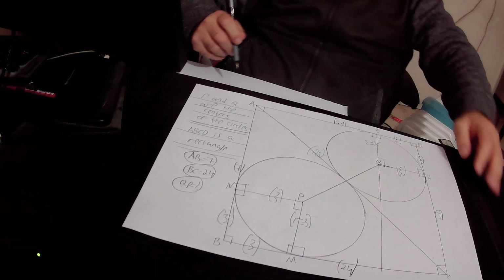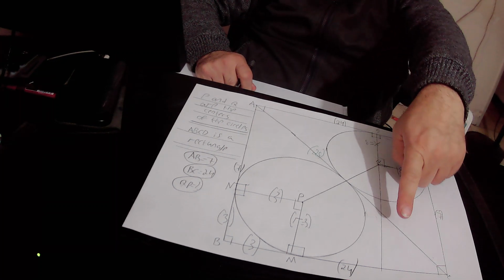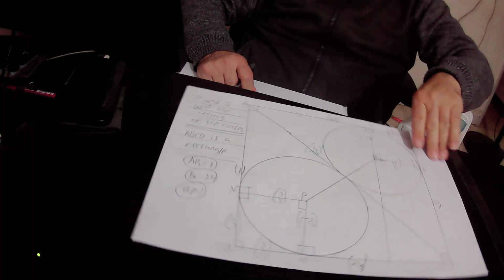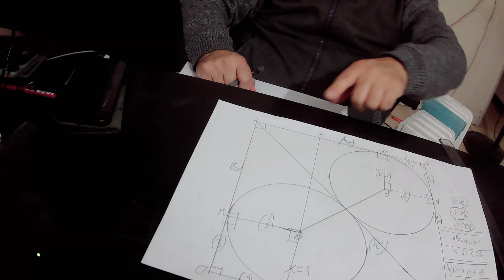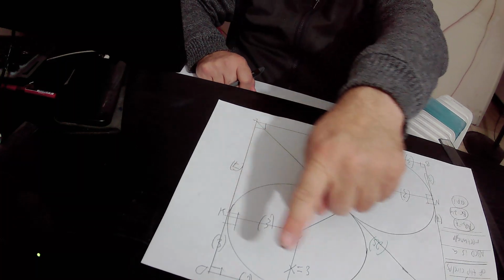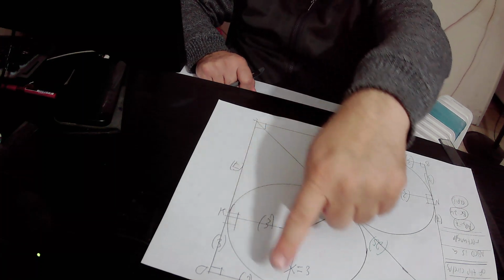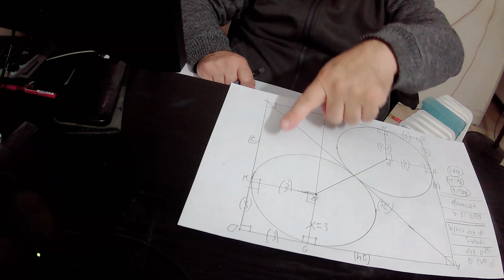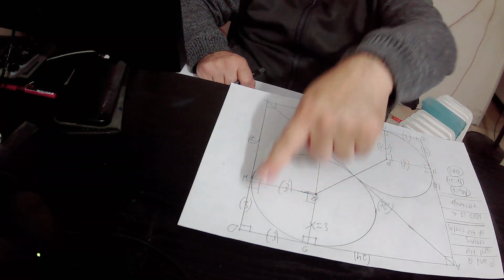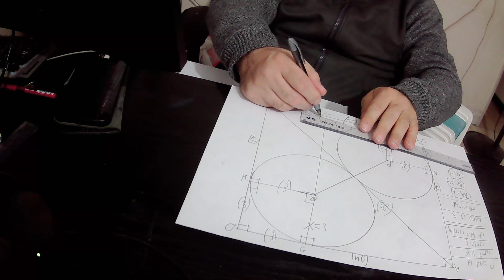We define the touching point of the extended radius GQ with this circle as point T. So in this big quadrangle TCDG, we have 1, 2, 3 right angles. Therefore, the fourth angle must be equal to 90 degrees.